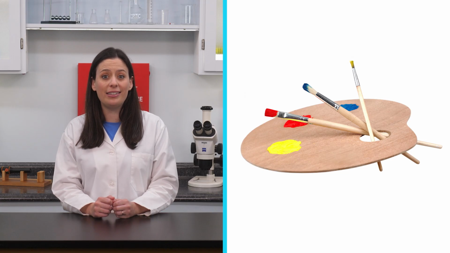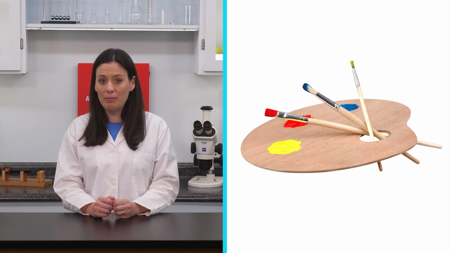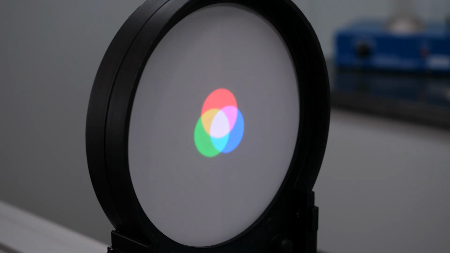Artists have their own set of primary colors. They use red, yellow, and blue. This is the RYB set of primaries. However, in physics, when we talk about additive primary colors, we are referring to the primary colors of light: red, green, and blue.